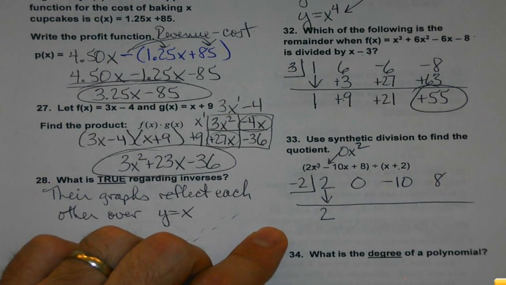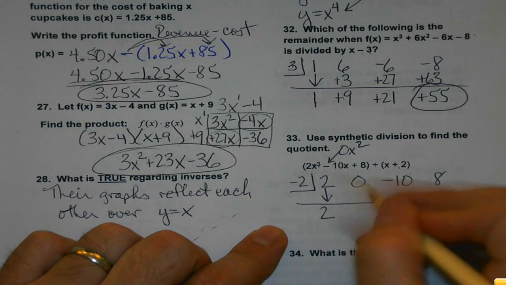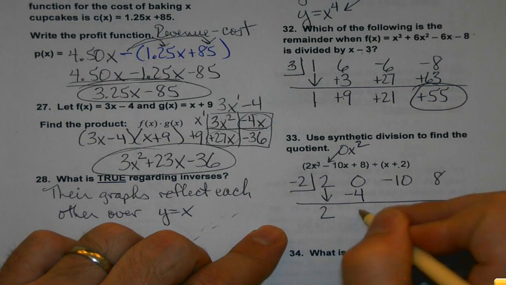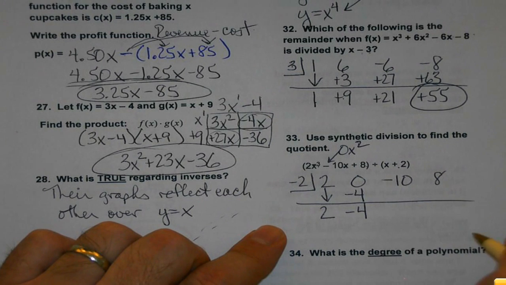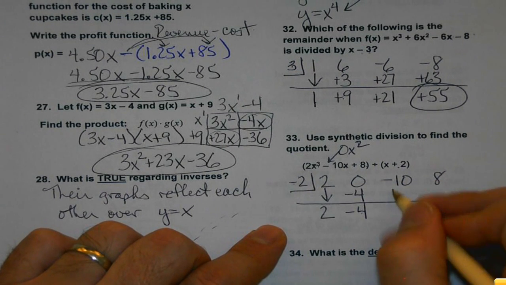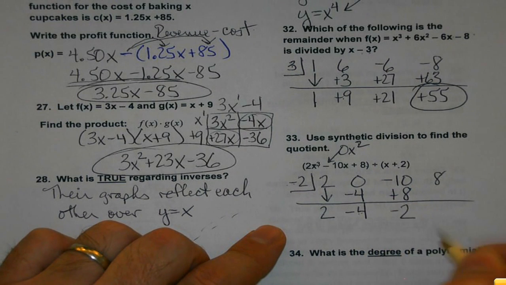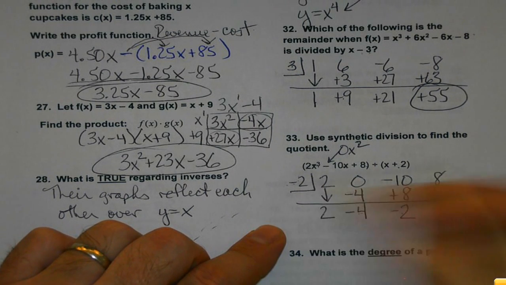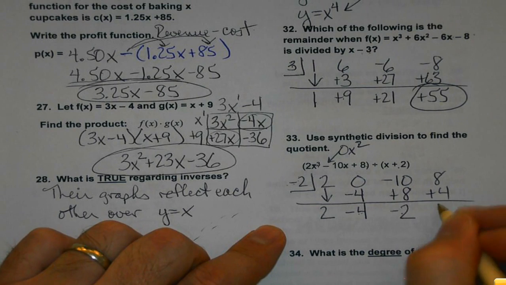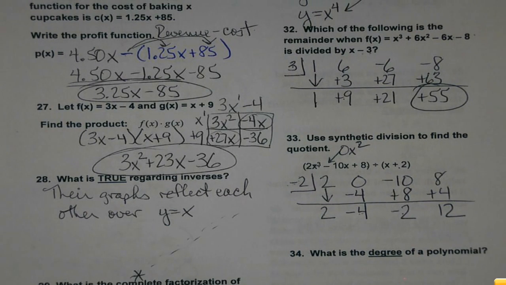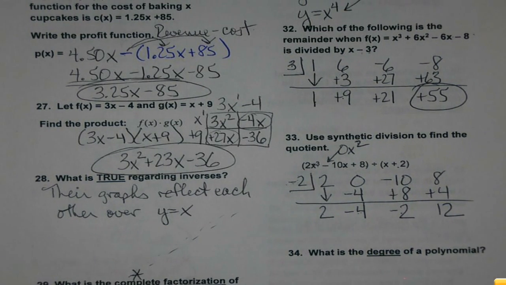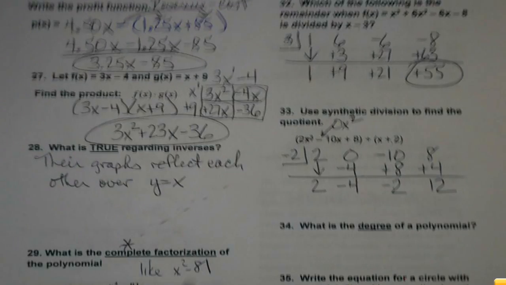Drop my first term down. Multiply, add down. Multiply. Be careful with your signs. Negative times negative is positive. Add down. Multiply, add down. Okay. Find the quotient means the variable terms are going back in.